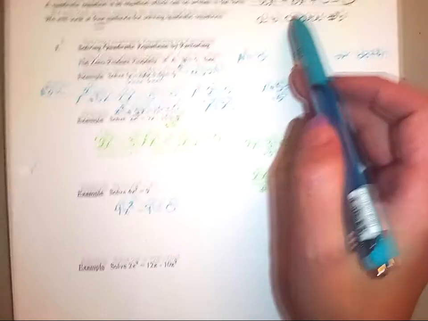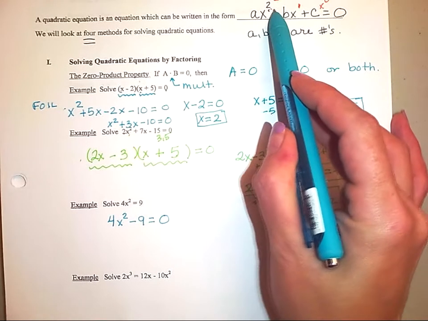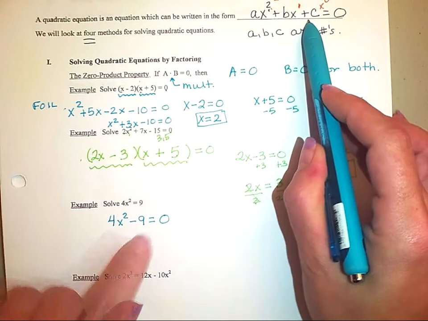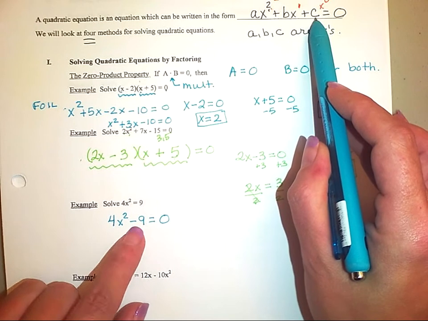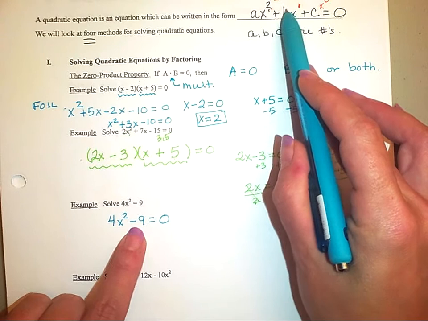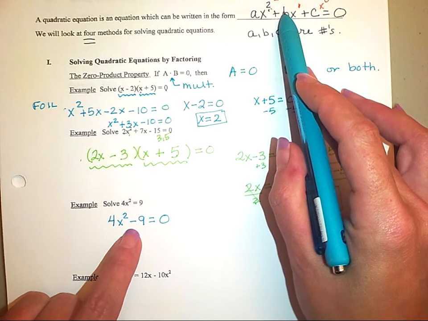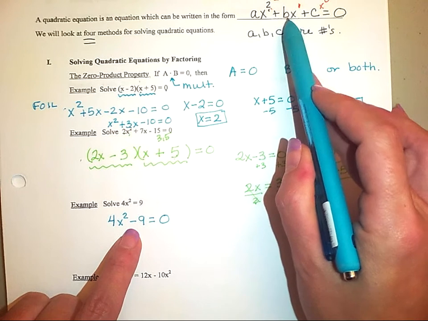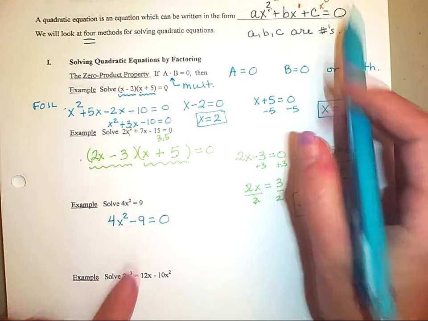Now this is still in the form ax squared. Okay? A in this case is 4. We do have a c. C in this case is negative 9. But what about this bx term? Well, there is no x term, so we would take b to be 0. Since 0 times x is just 0.